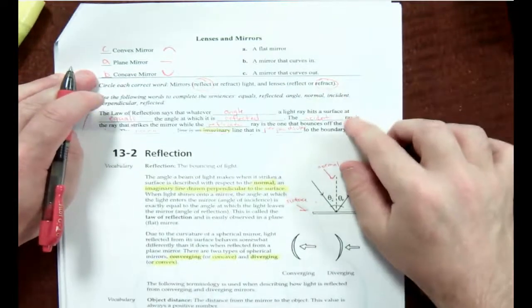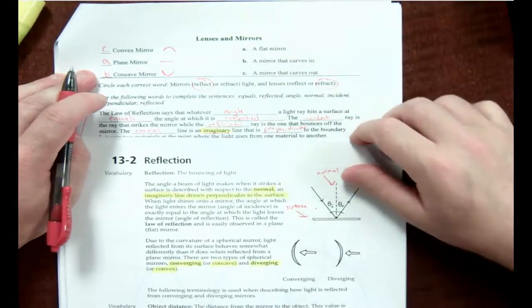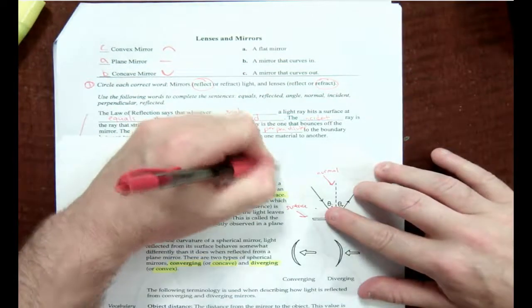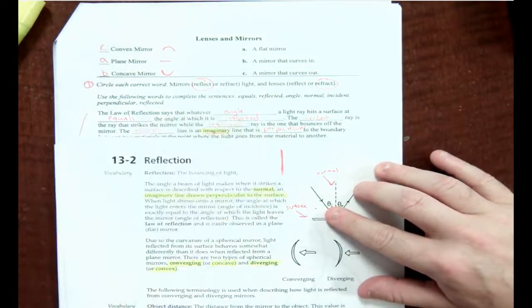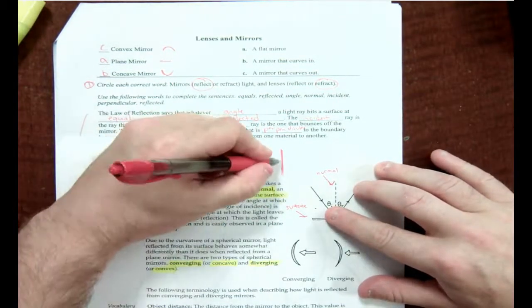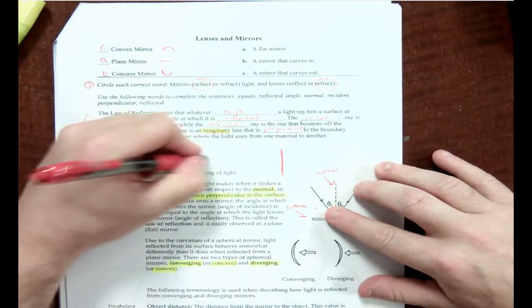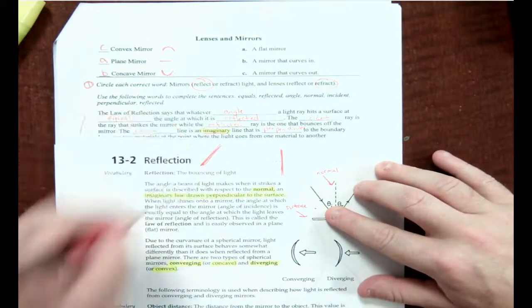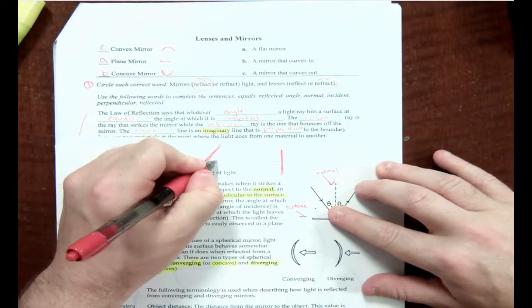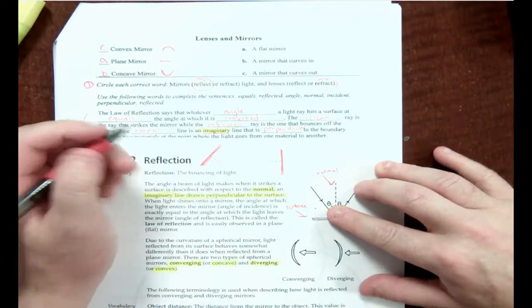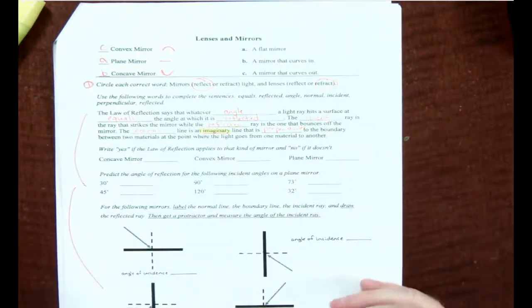So the normal is the imaginary line. It's always perpendicular. So if our actual surface was here, perpendicular would be like a 90, would be here. If our surface was here at an angle, perpendicular still would be 90 to that angle, which would be about here, right? So that's how you know what the normal is. All right, versus the incident.